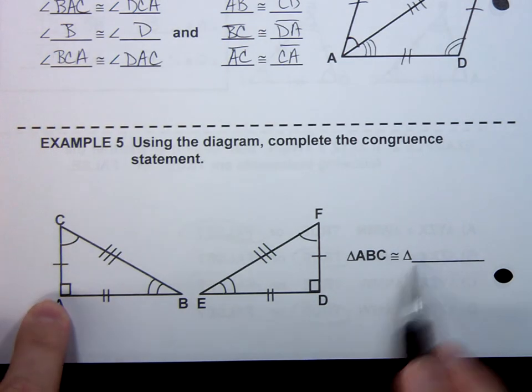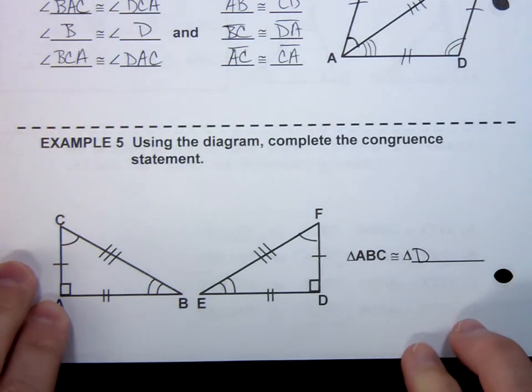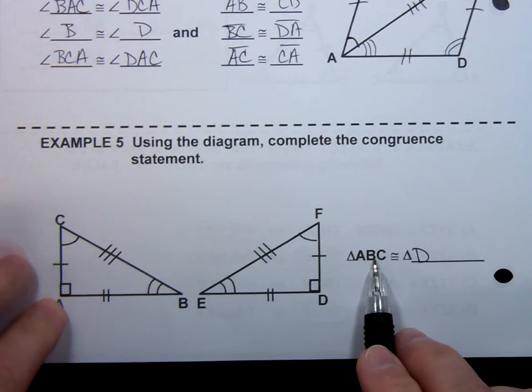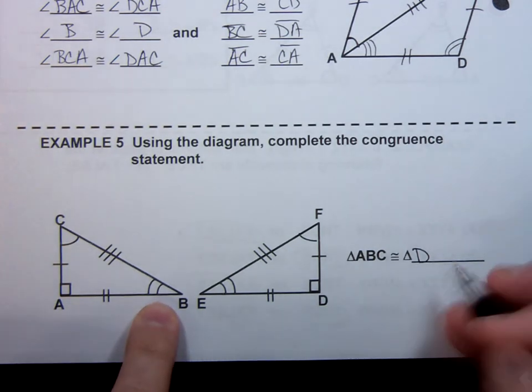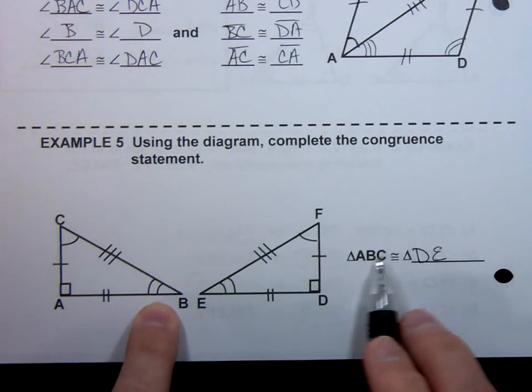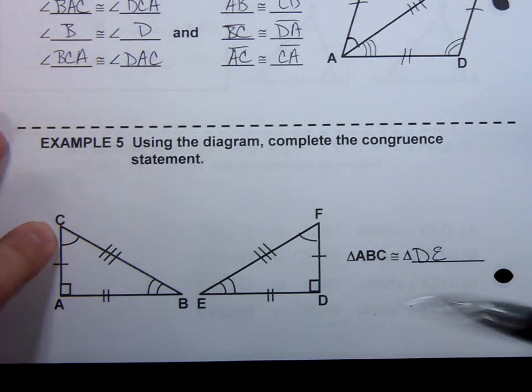The right angle in this triangle is D. So A and D are going to correspond, so D needs to be the first letter in the name. B is the second letter. Angle B is congruent to angle E, so E needs to be the second letter because those are corresponding angles. And then angle C corresponds with angle F. So C and F need to correspond. Since C went last, F will go last.